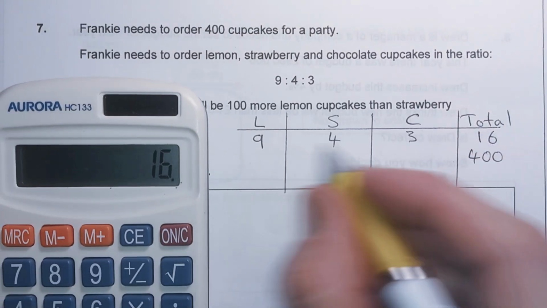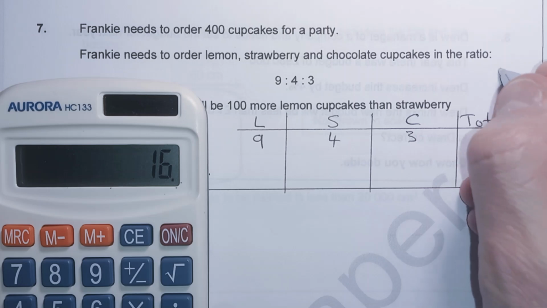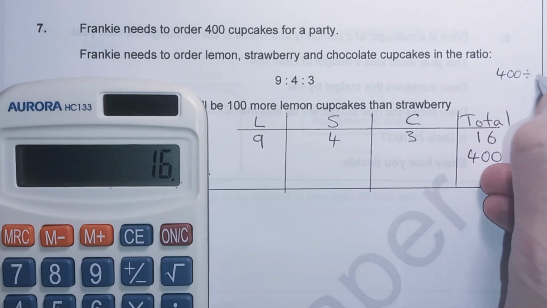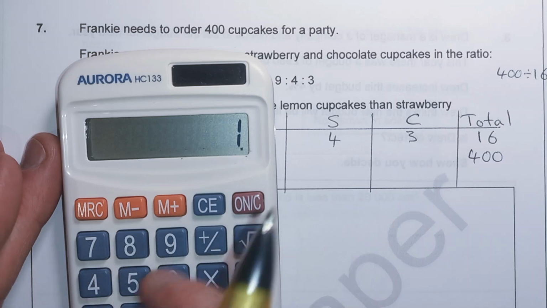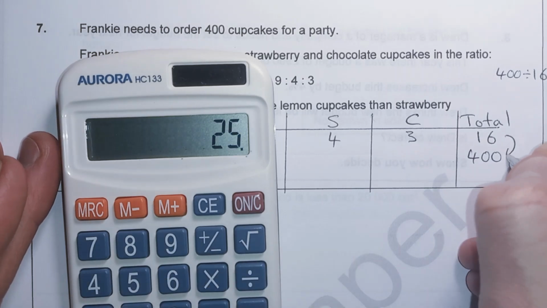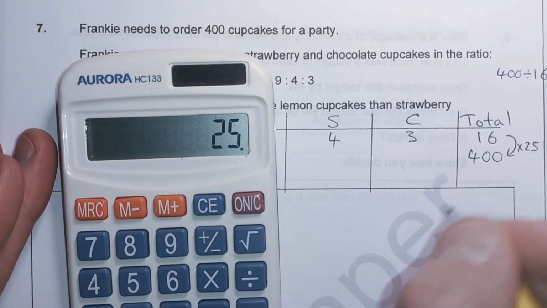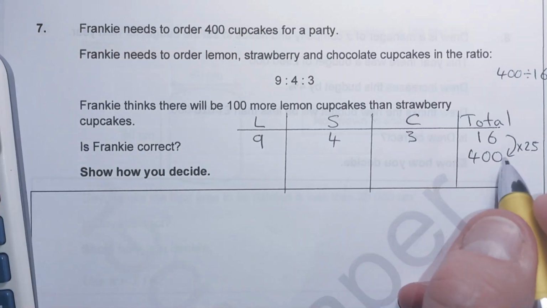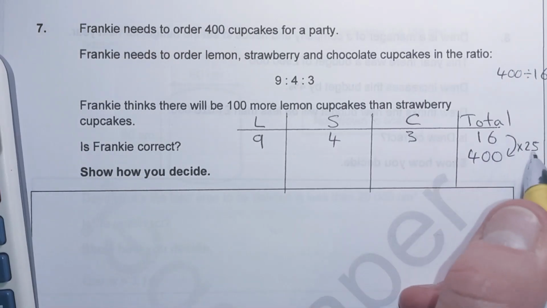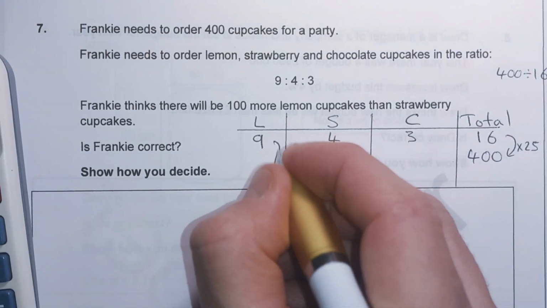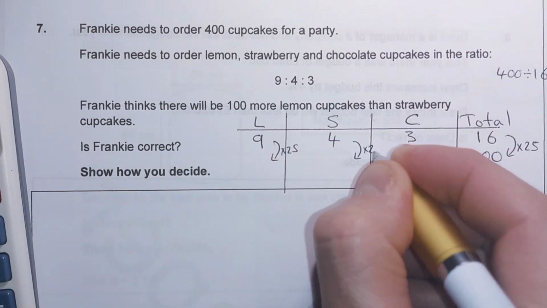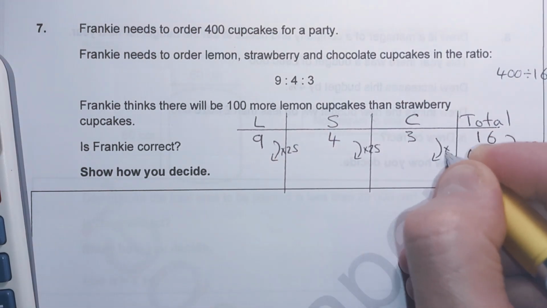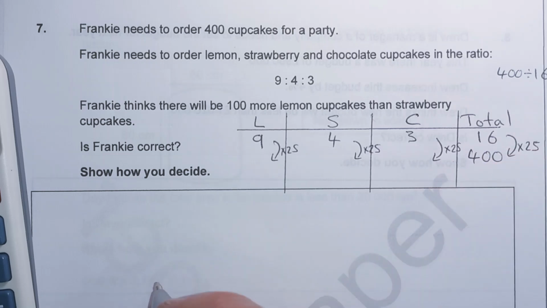So how many lots of this row do we need for 400? So we can do 400 divided by 16, which gives us 25. So if 400 is 25 times 16, we're going to need to multiply all of these by 25 to tell us how many we're going to have of each flavour.